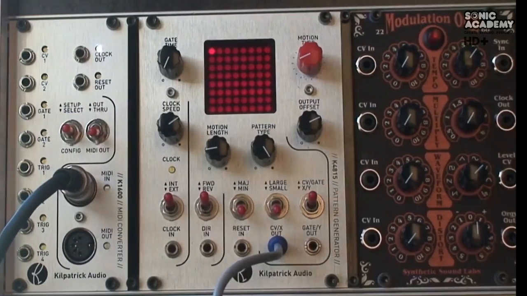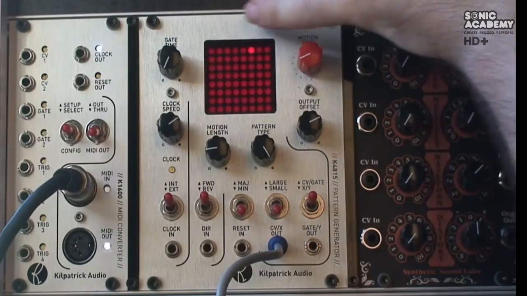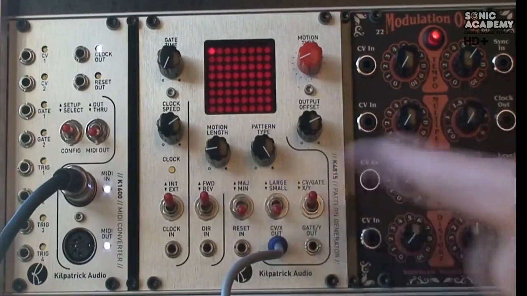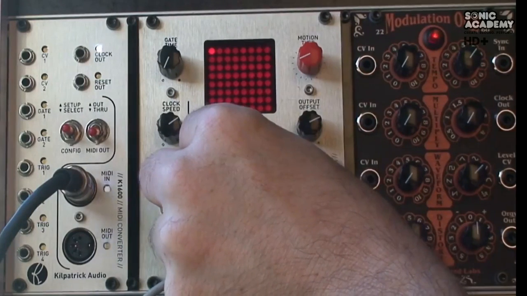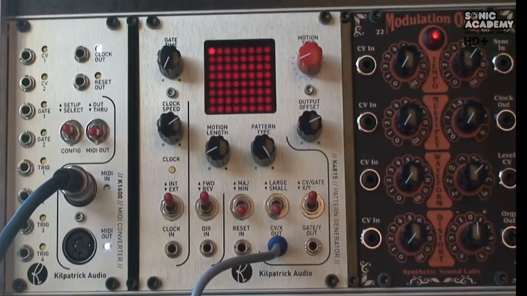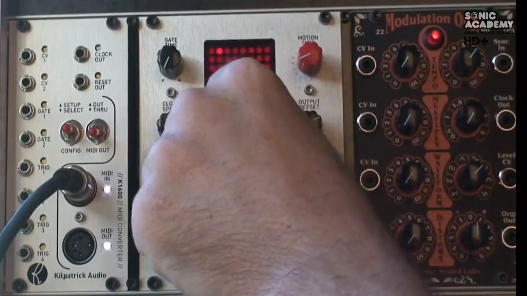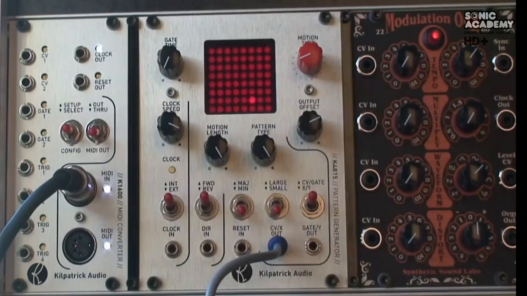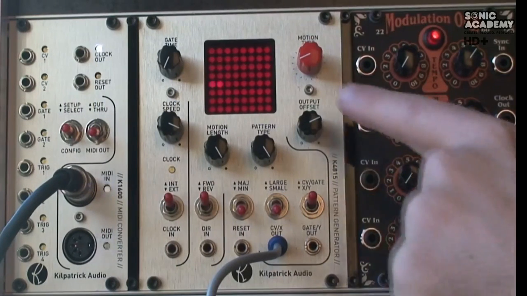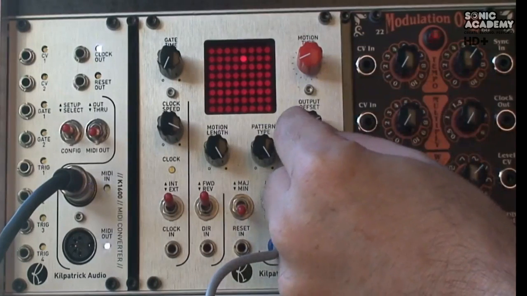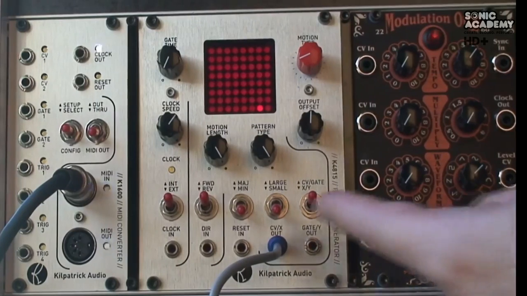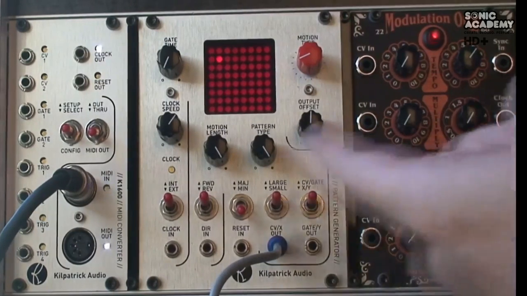Now you'll see here, at the moment it's just covering stages 1 to 8, and that is controlled by the motion length control here. We can shorten that. There's just 4 stages, or you can cover the whole 64 grid. Now, the pitch can be offset. We can lower the tones. We can also have the range of notes that it covers, small or large, or major or minor.